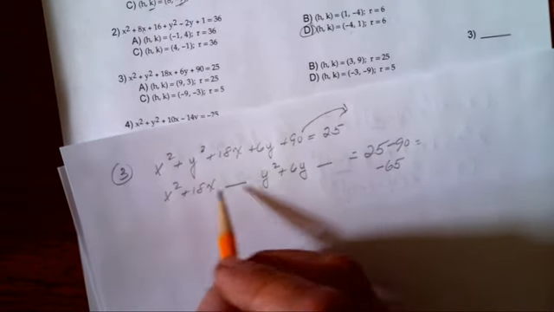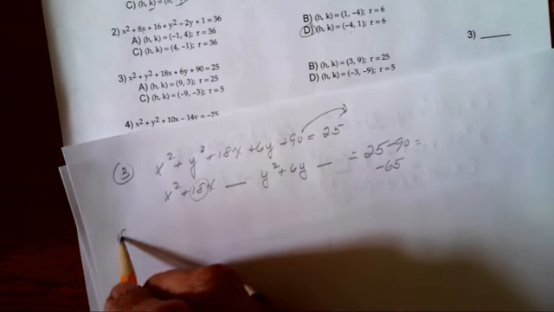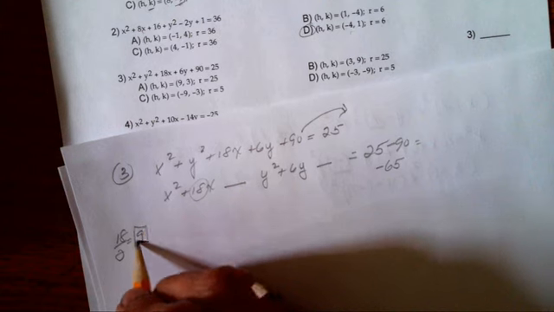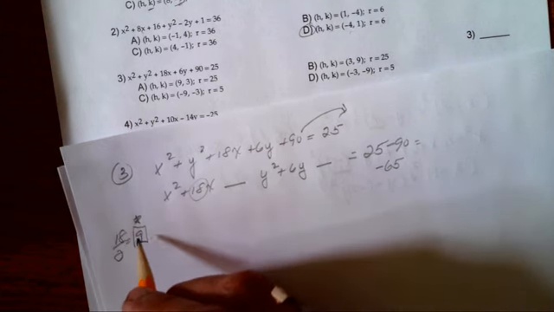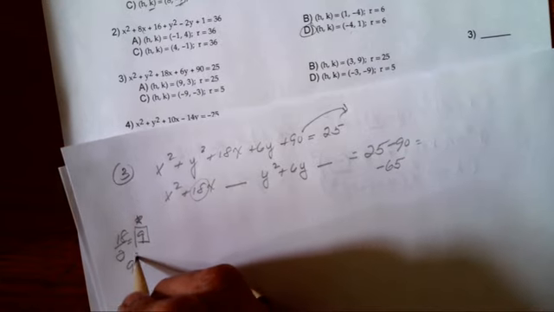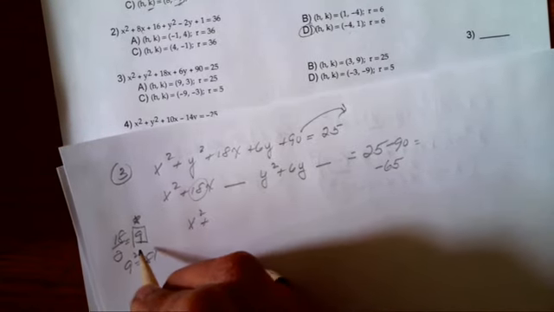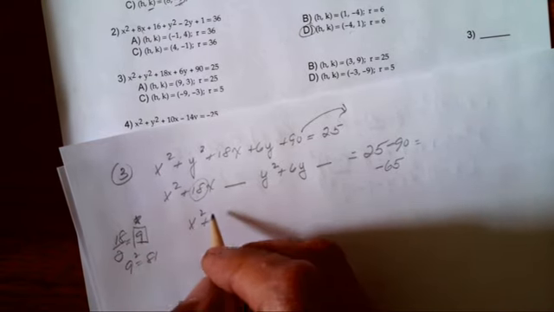Alright, so what he tells me here to do is to take half of this middle term. Half of 18 is 9. I want to put a star around 9. He says take half of that and then square it. Well, 9 squared is 81. So he wants me now to add that 81, the square of half the middle term. Half of 18 is 9. 9 squared is 81.